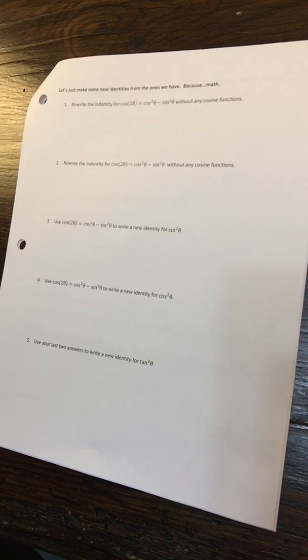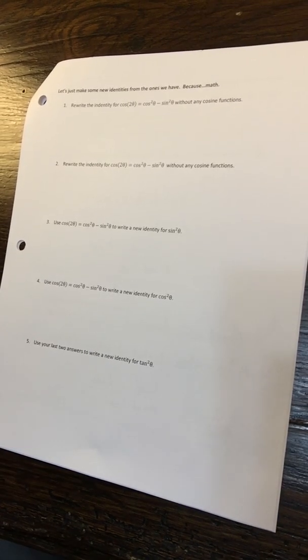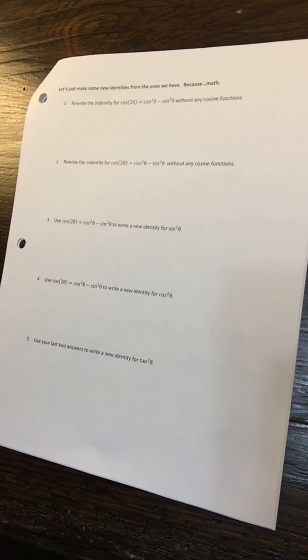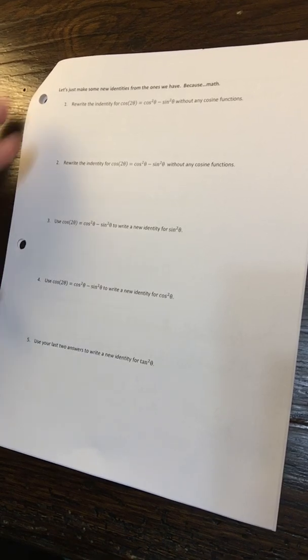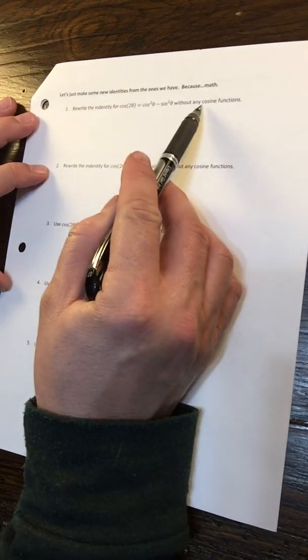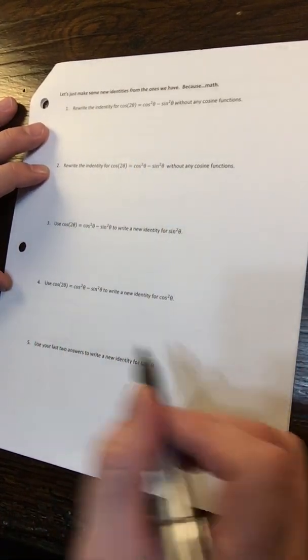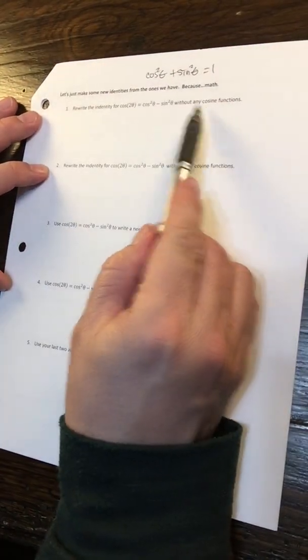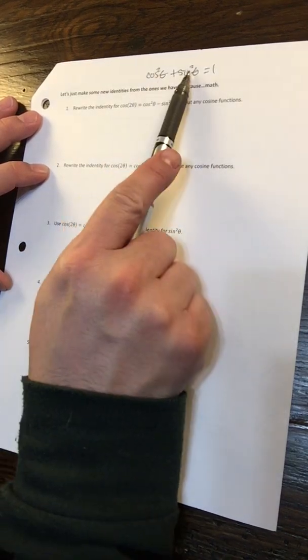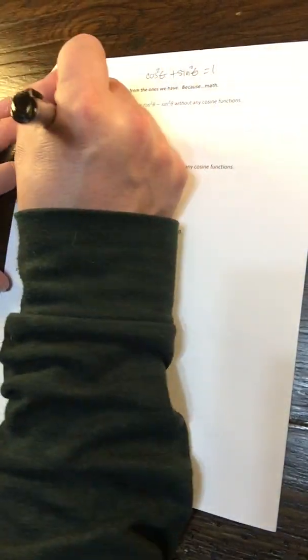Oh, here we go. Let's just make some new identities for ourselves because, you know, why not? Rewrite the identity for cosine of 2 theta without any cosine function. So I'm going to replace that. Now, what can I replace cosine with? Isn't it the case that cosine squared theta plus sine squared theta is equal to 1? So if I don't want any cosine functions, I'm going to replace that with 1 minus sine squared. So look, it goes like this.